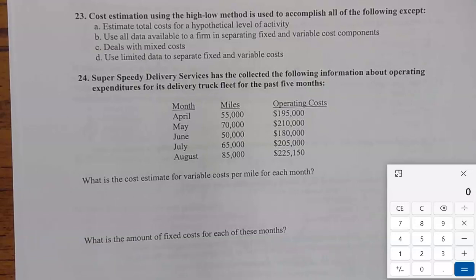All right, so let's take a look at a video that deals with a couple of things. The first question that we're going to be dealing with is a multiple choice question on cost estimation. So the topics that we've been discussing are cost behavior, how do costs react in total and on a per unit basis.